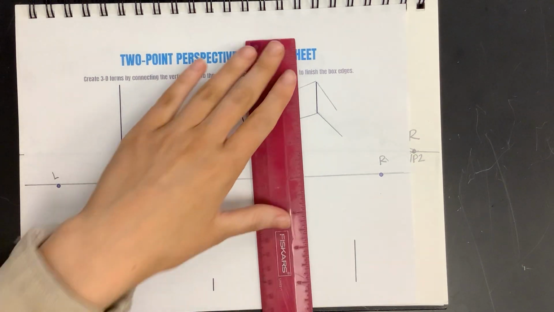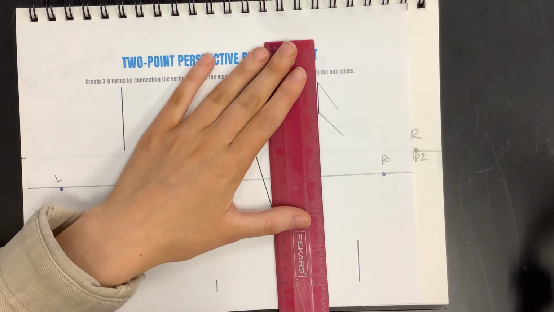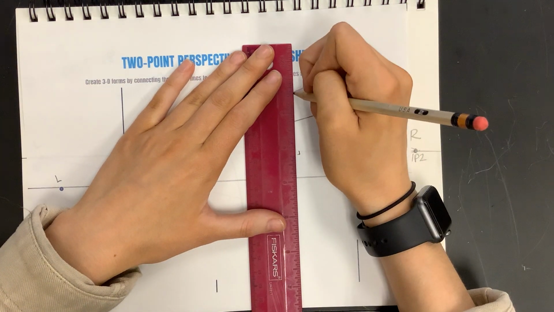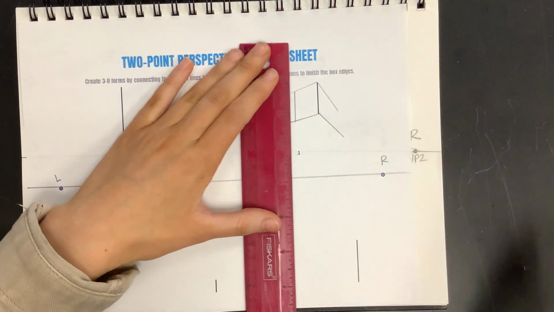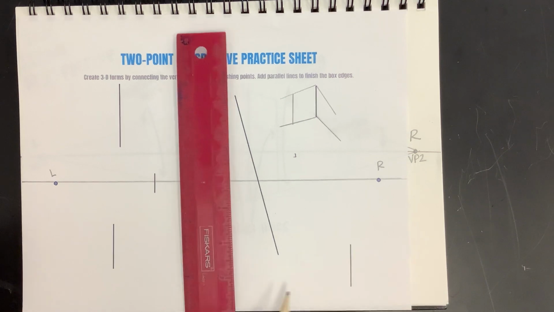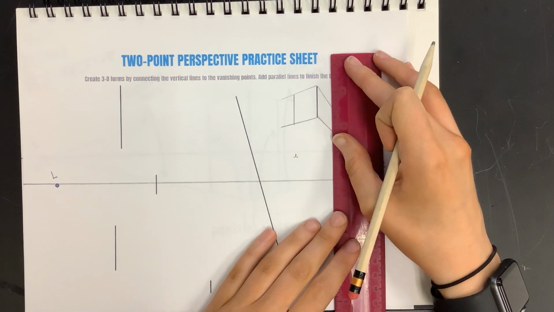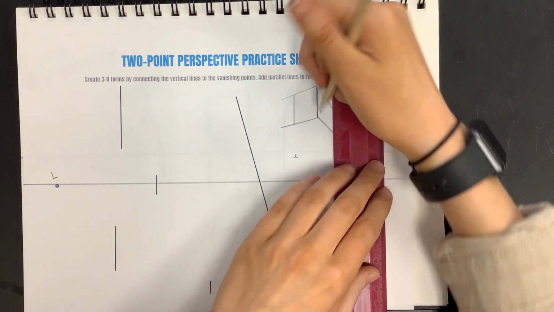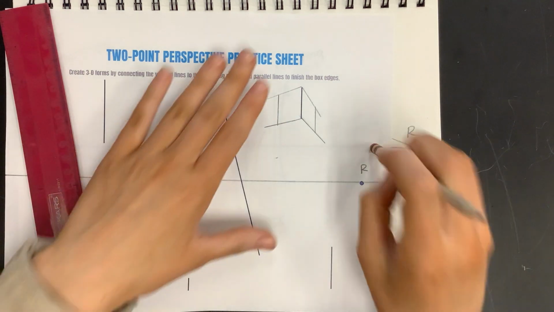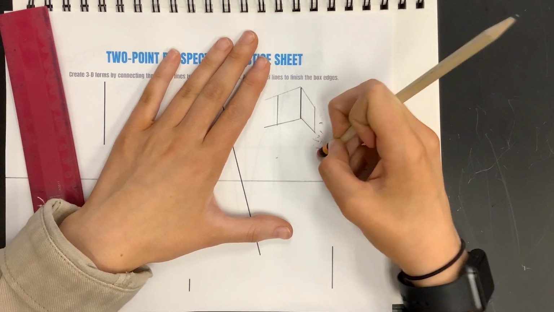Now I'm going to do my 2 parallel lines. I'm going to line my ruler up with the line that was already drawn for me, pull it back, and draw in my first parallel line. Then you do the same thing on the other side. Line it up with your line, pull it back, and draw in this parallel line. After I do that, I can go in and erase my excess receding lines.